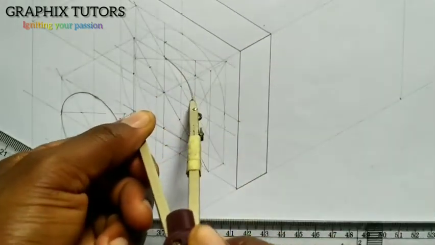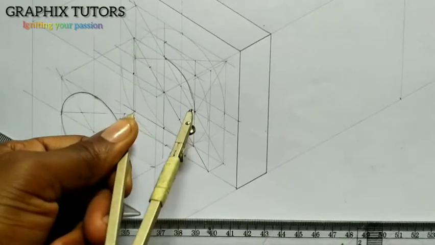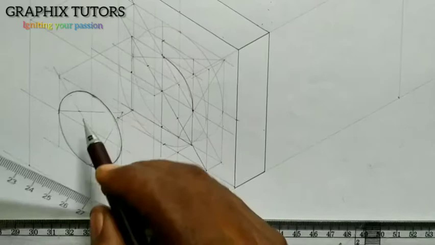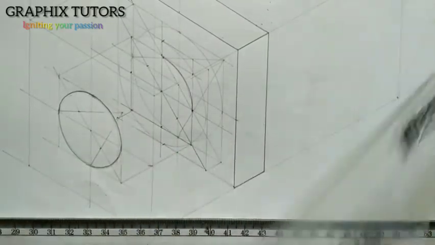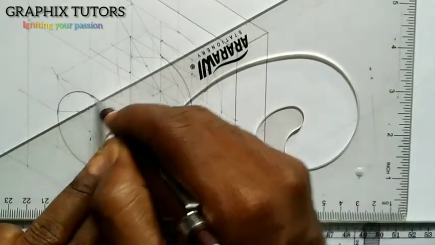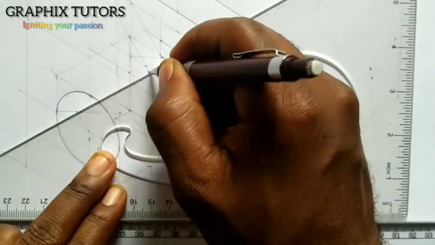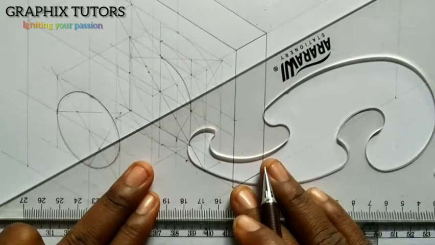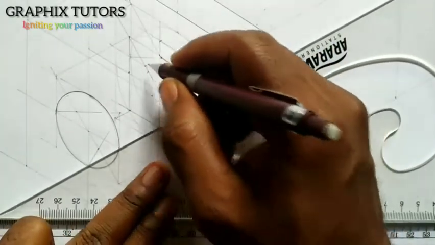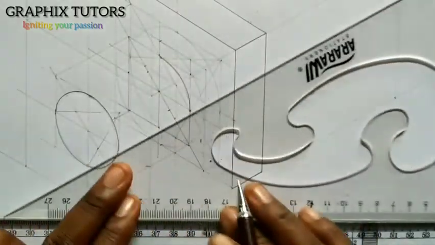I'll draw this. Sorry. So that's what we have there. Second point I'm going to get is this point here. I'm going to transfer that point from here to here. This is the point here, touching here, and the second one here too. So I'm having these 2 points here, this and this, right?